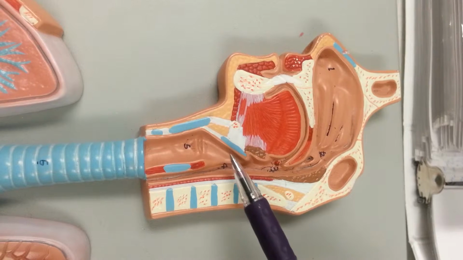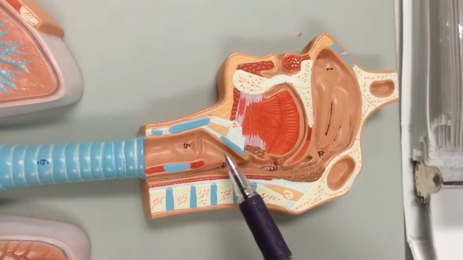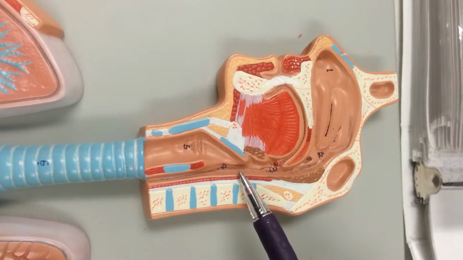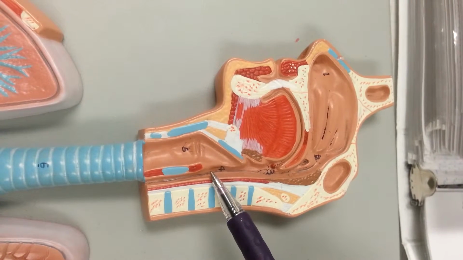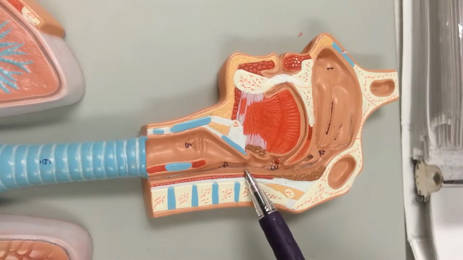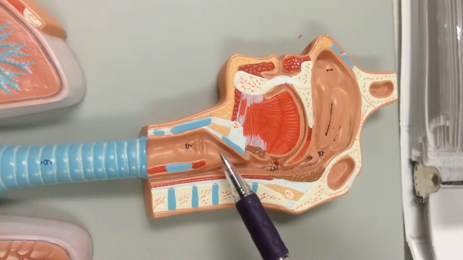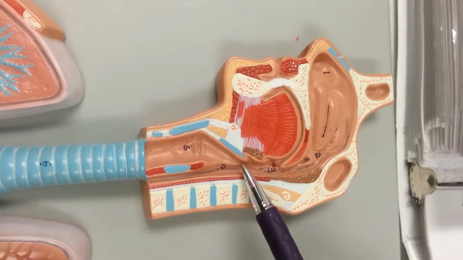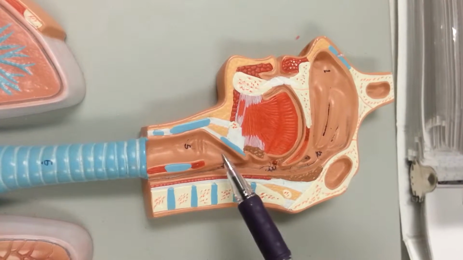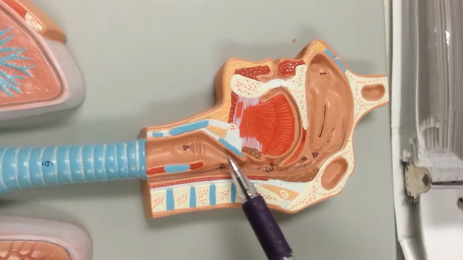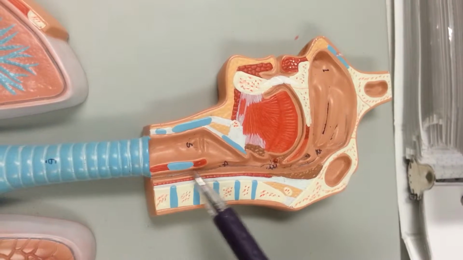Then down here we have the epiglottis, and then the laryngopharynx. Laryngopharynx, epiglottis. And then the esophagus is down here.